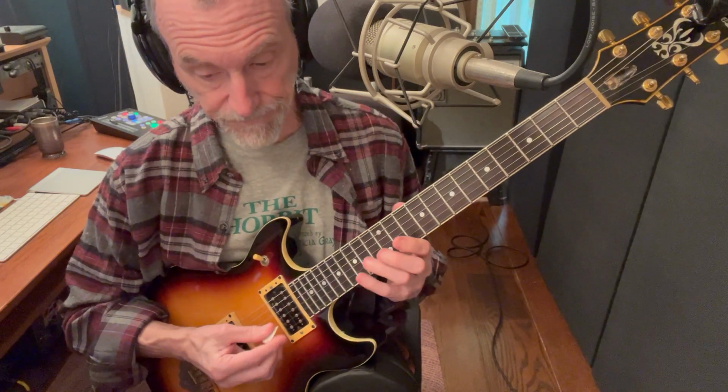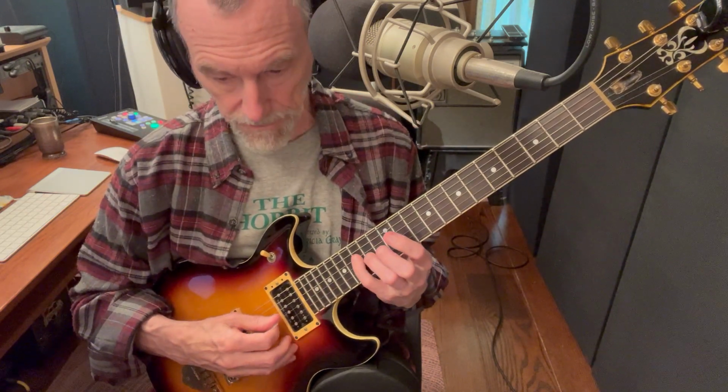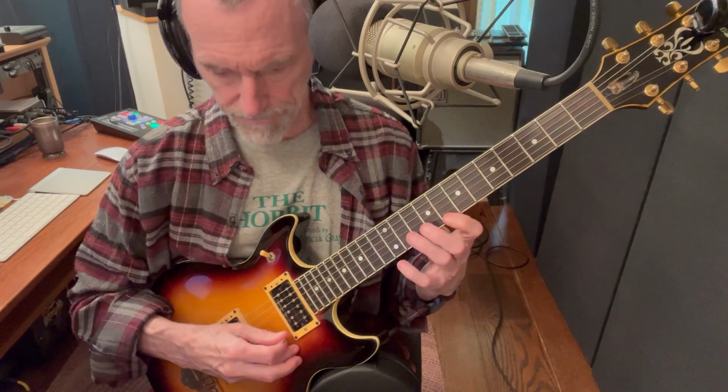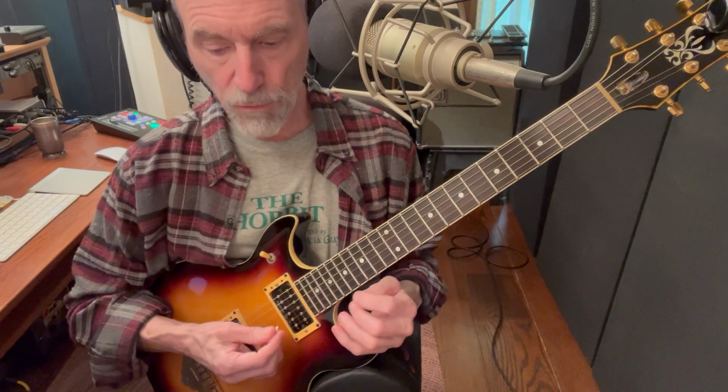Example 6. Okay, F6 chord, F diminished. And then E minor 7th, and then this C6 chord. So once again, these are all V1 type chords.